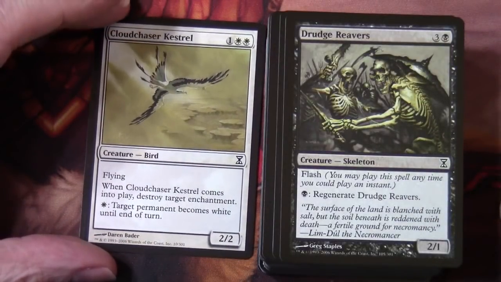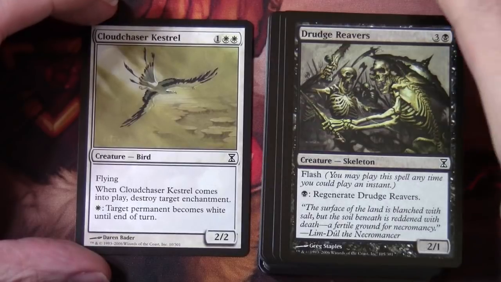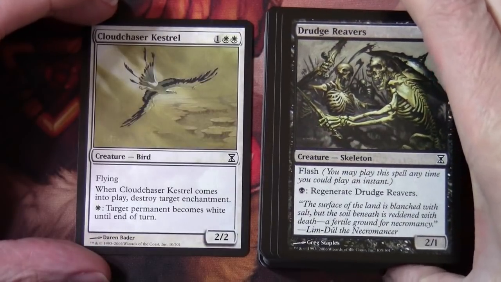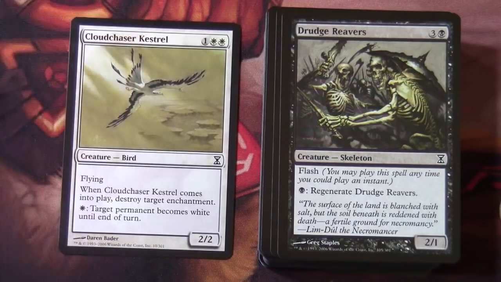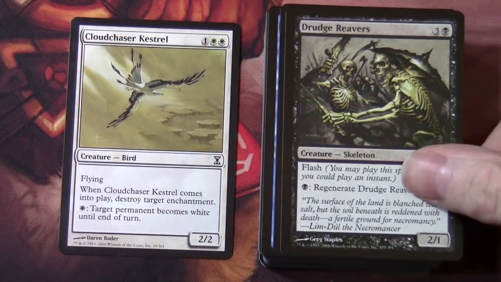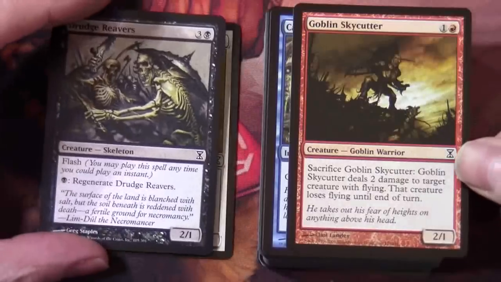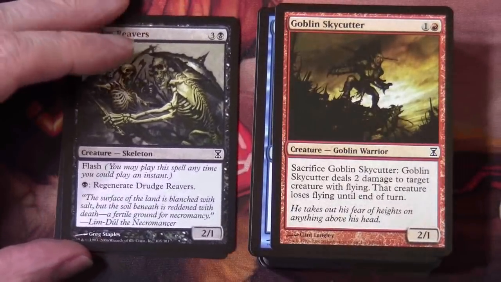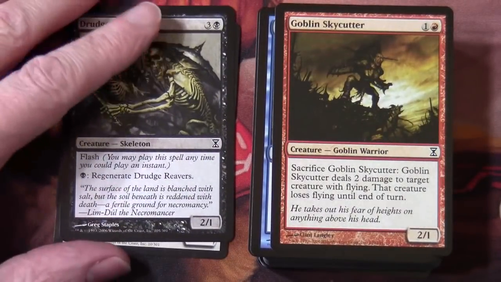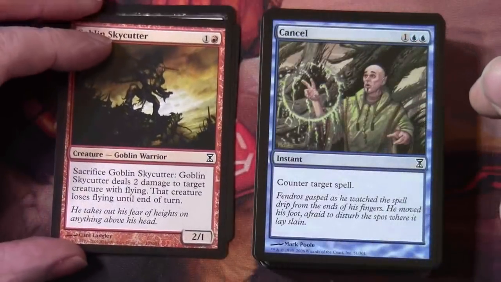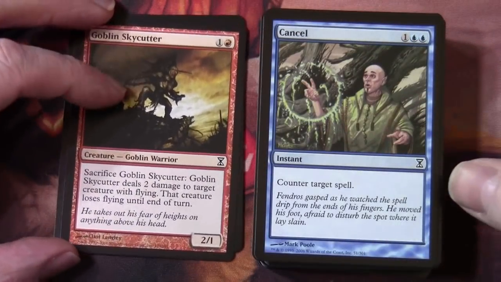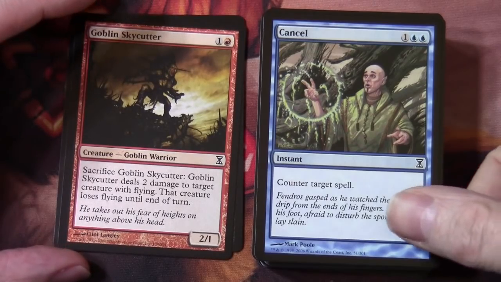Drudge Reavers, which has Flash on it, and if you remember I mentioned that Flash had been keyworded for this set. So you may play this spell anytime you could play an instant. So it's got Regenerate on it. Goblin Sky Cutter. Cancel is in the set. So 1 and 2 blue, counter target spell.